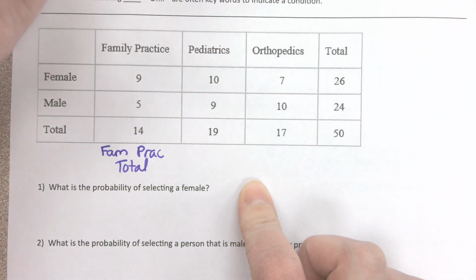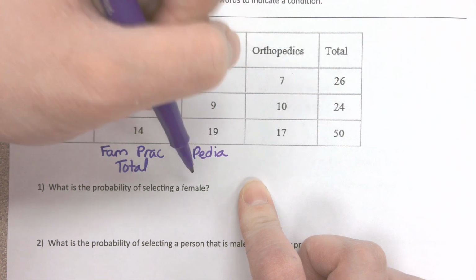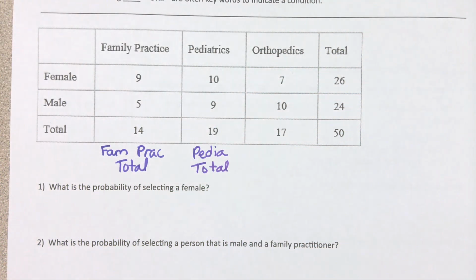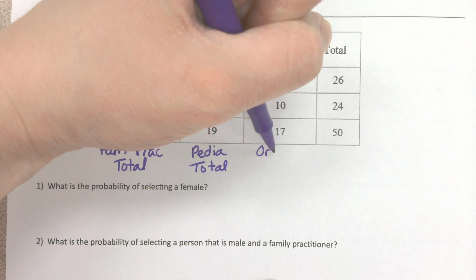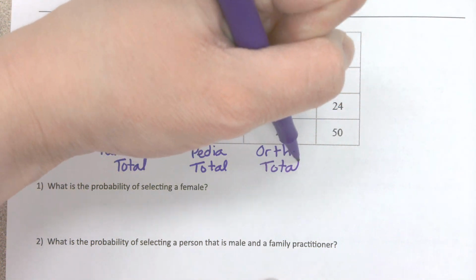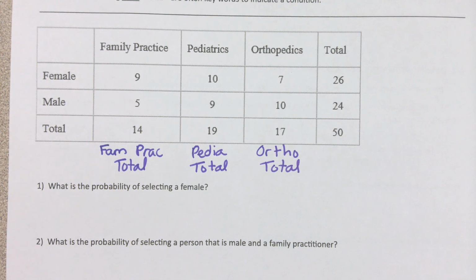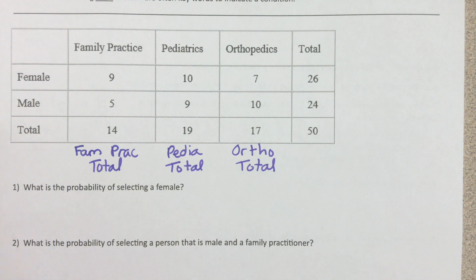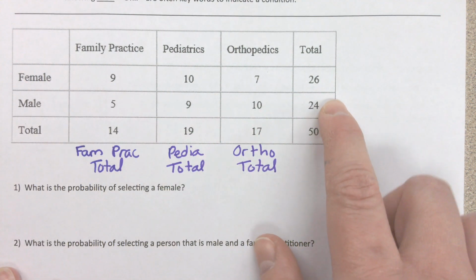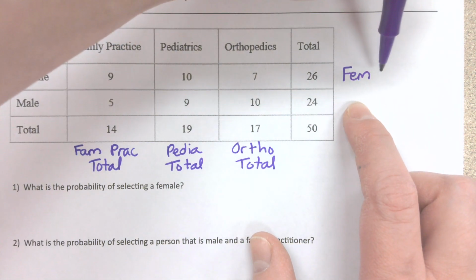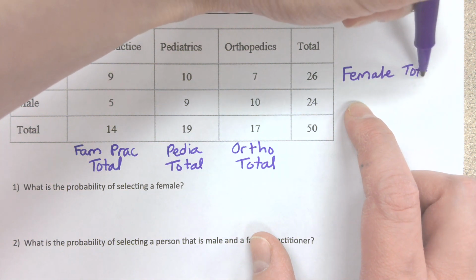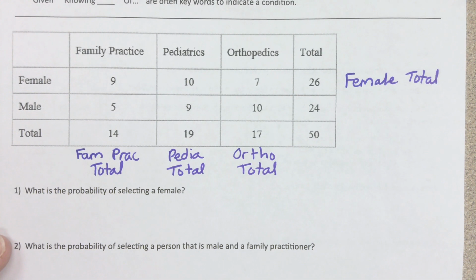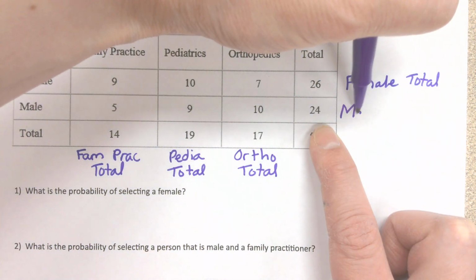The 19, this is the pediatrics total, so I'm just going to put pedia total. 17 is the orthopedics total, so the ortho total. 26, that's going across. This is the female total.